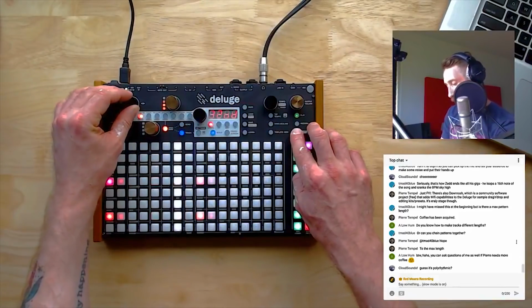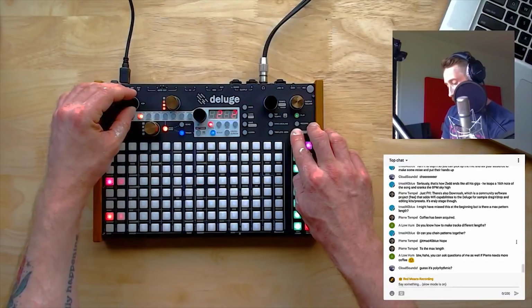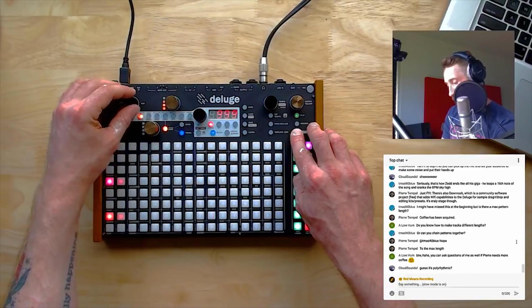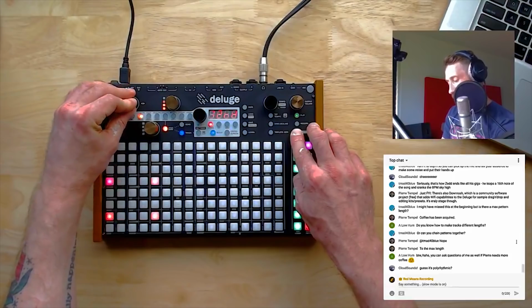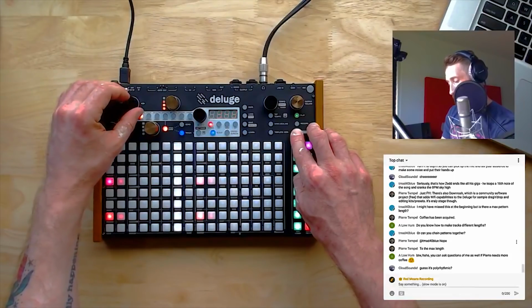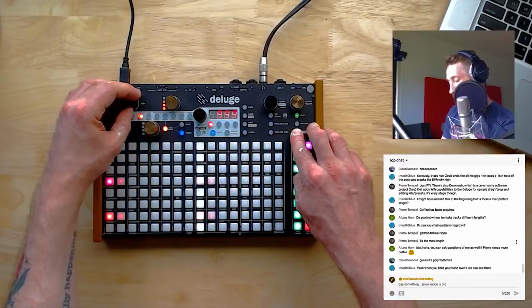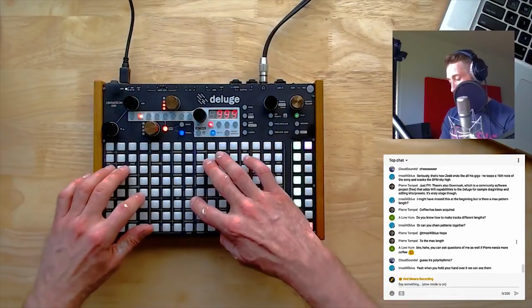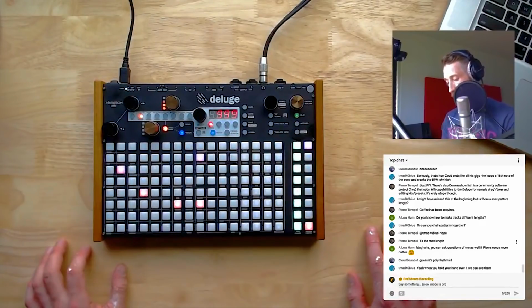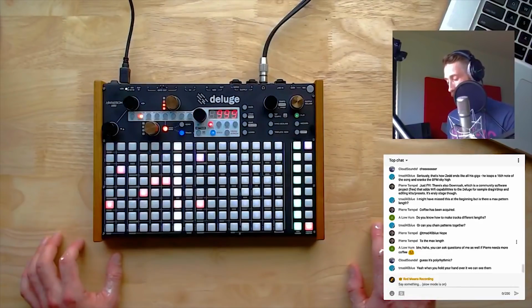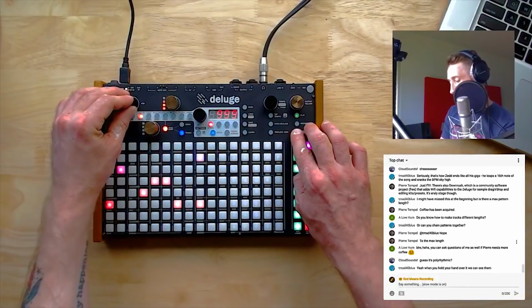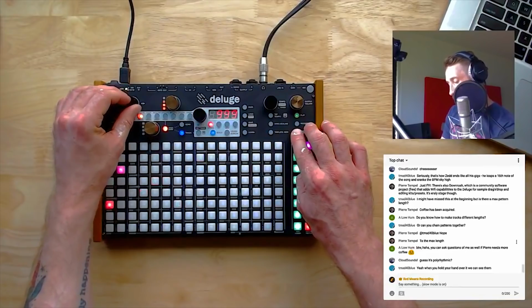So by holding shift, I can move this bar length. Yeah, is it shift? Yeah. I can change this to whatever I want. Literally whatever. So now it's some random amount.